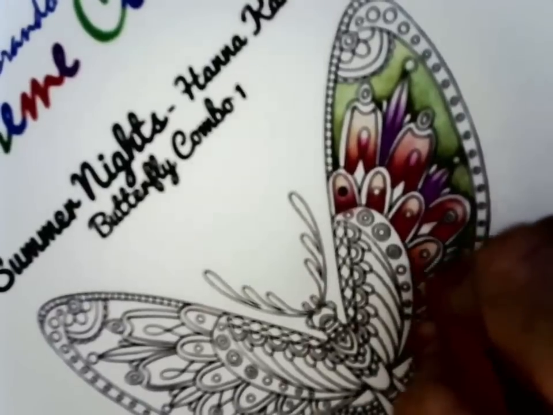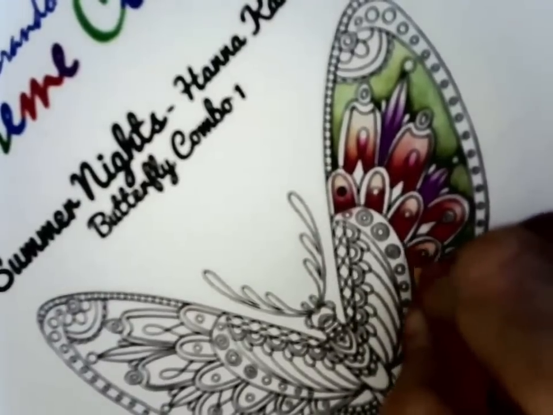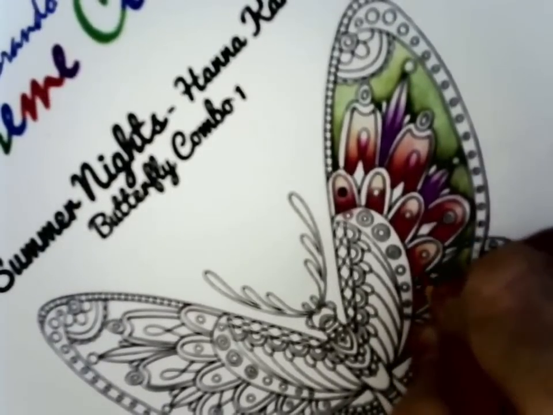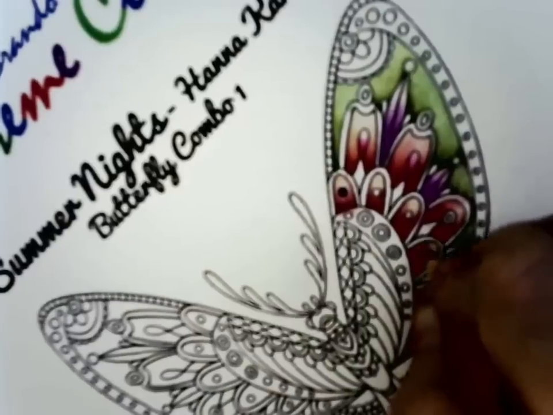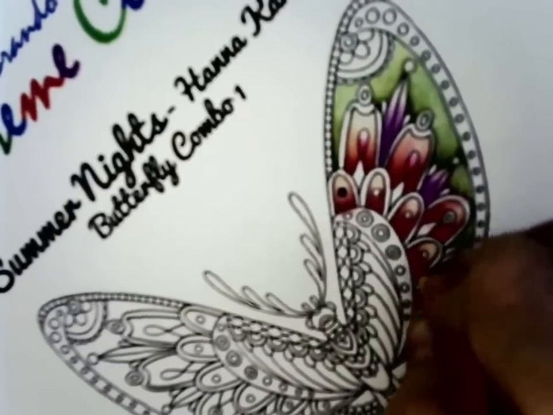Yeah, that's a little bit too much on the shading on the bottom there. I think I went a little bit crazy. I need to do a little less. I will fix it.